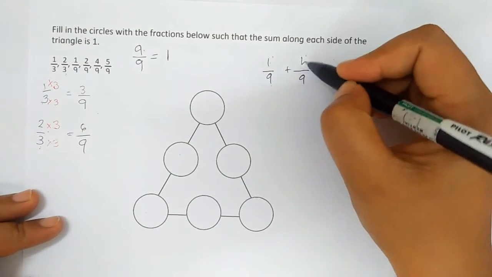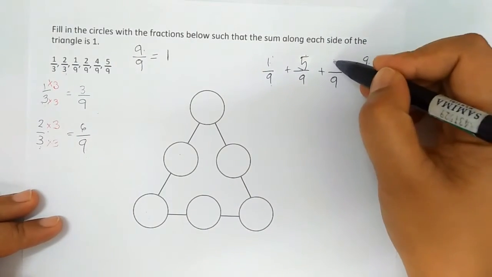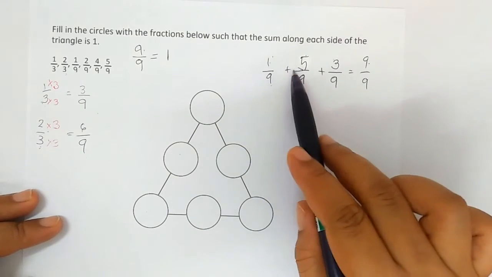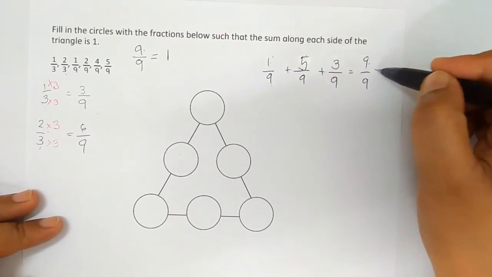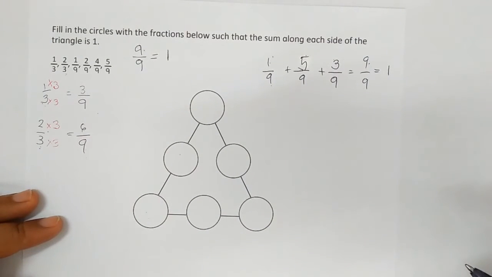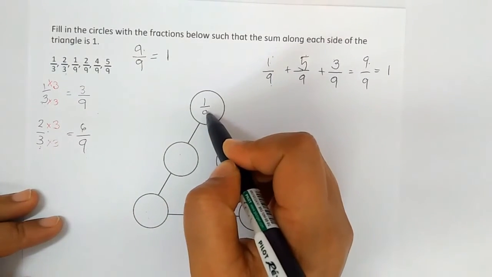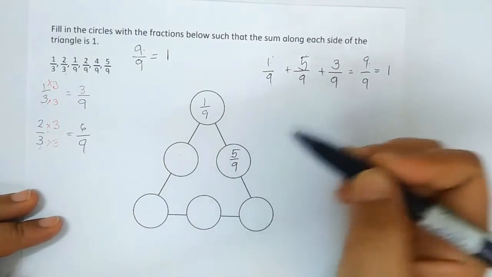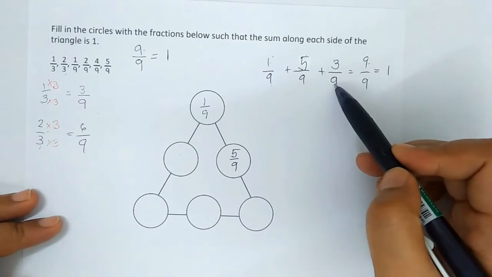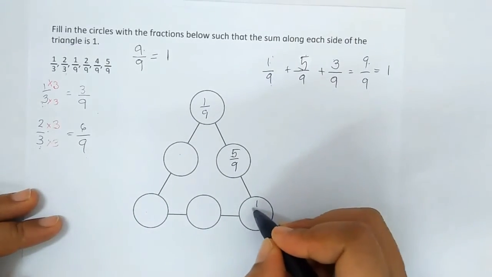Let's try 5. 1 plus 5 is 6. 6 plus blank is 9. Very good, it's 3. So 1 plus 5 plus 3 is equal to 9. Then just copy 9, which this fraction equals 1. Yes, we can write 1 over 9 here, 5 over 9. Instead of 3 over 9, we're going to use the original fraction, which is 1/3.